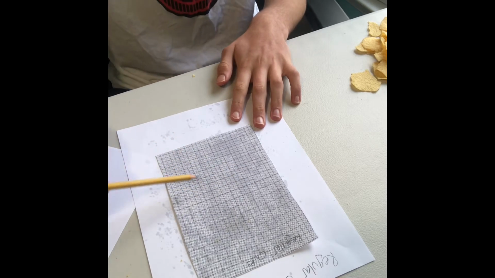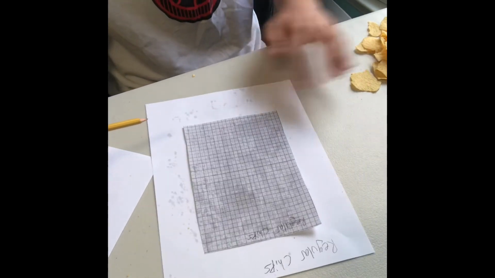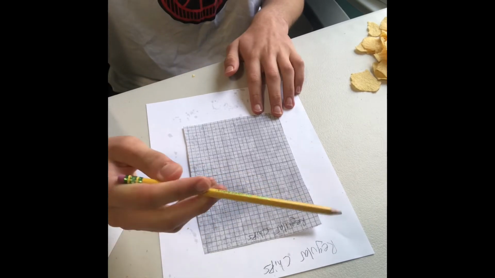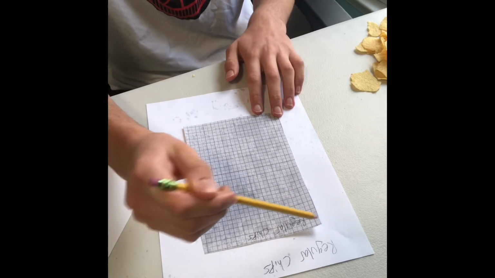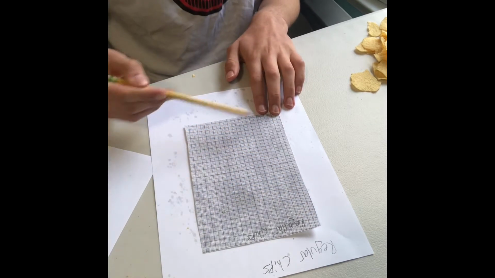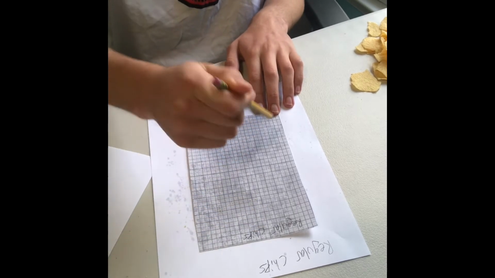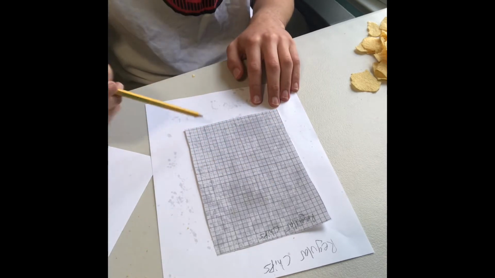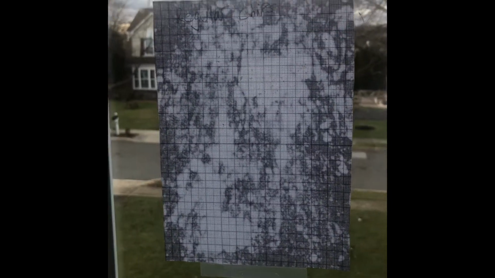Overall, the bottom right corner wasn't actually affected that much by the potato chips, and the top left corner, you can see a little bit, but not like the far one. You see, there's two extremes right here. It would be probably around the middle, and then the bottom left, where there are these huge grease stains. So I've now actually taped the piece of graph paper to the window, and I need to wait another 10 minutes before completely examining it.